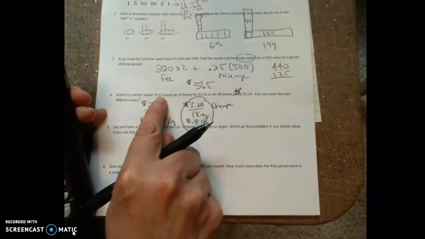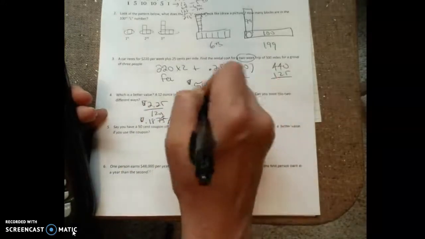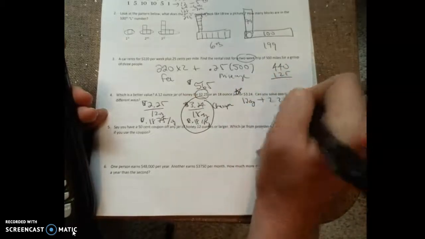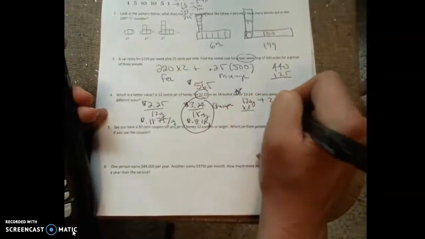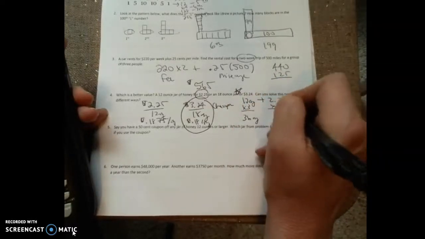So this one's cheaper. And then another way to do this is actually how I do it in a grocery store. I'll be like, ooh, 3 of these would equal 36 ounces, 2 of those. So because sometimes I can do that in my head. So if I have 12 ounces for what, $2.25, if I scale it by 3, I can get 36 ounces for what is that? $6.75.